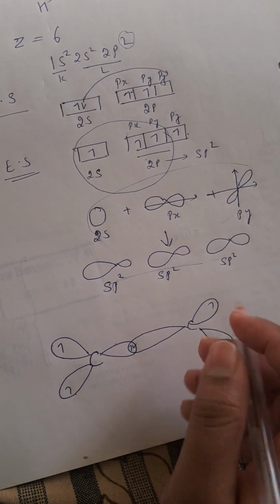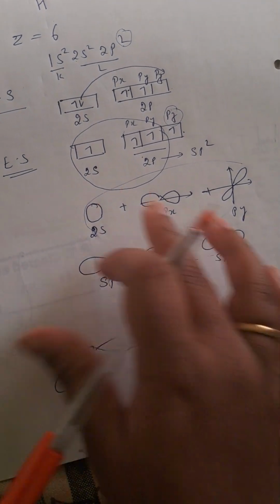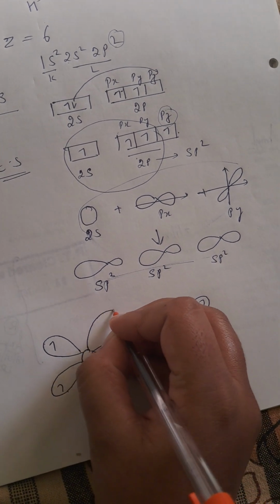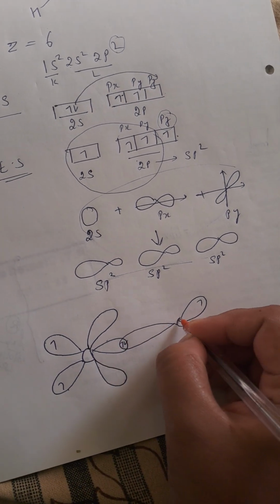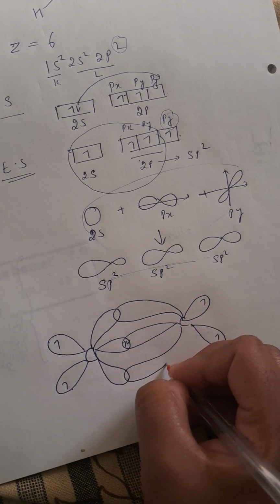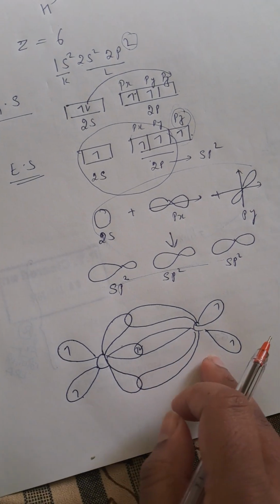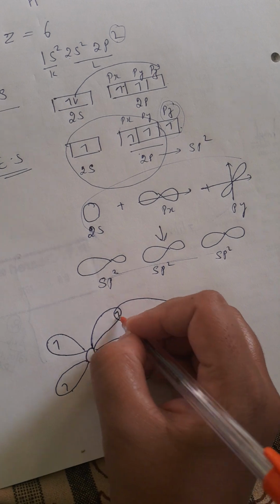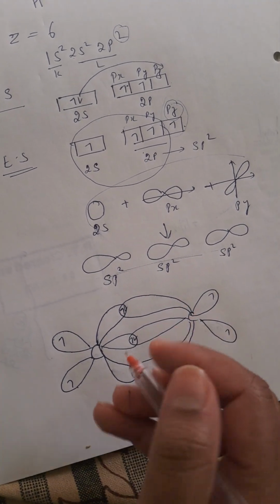Is that clear? Now we have this pz, which was not involved in the hybridization. So since it's not involved in hybridization, it will have a proper dumbbell shape, so you have to orient it in this manner. So for each of the 2 carbon atoms, one pz orbital is not involved in hybridization. That I'm going to represent in this manner. Each is having one electron. So when they both combine, it looks something like this. And obviously there's no electron here.